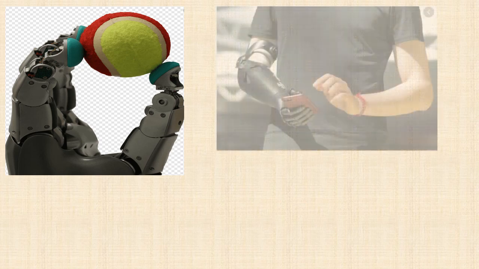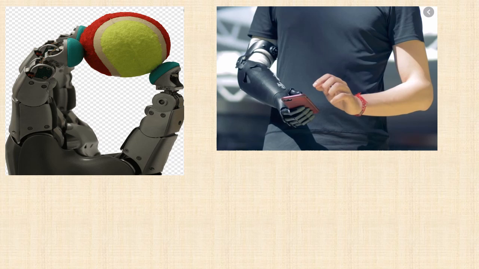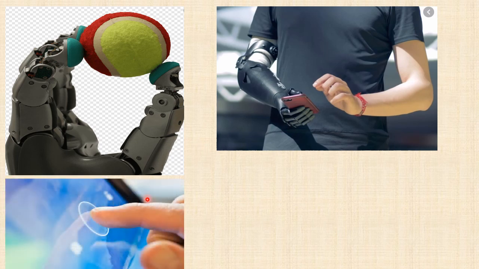Students, in this robotic arm you see here, or the prosthetic arm, or the touch screens, as I just mentioned, we are using these tactile sensors.